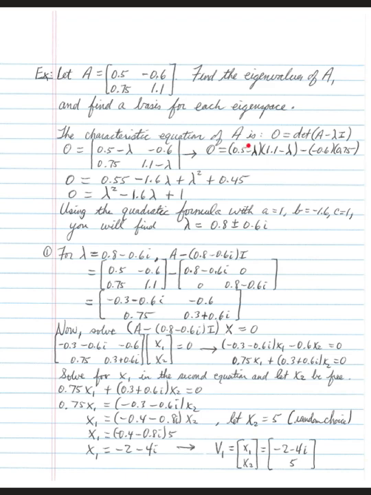If you carefully FOIL and combine like terms, you will get 0.55 minus 1.6 lambda plus lambda squared. This part back here, when you subtract this negative product, it will make a positive 0.45, and you can check with your calculator. Combining 0.55 and 0.45, you get a 1. So in this step, all I did was write all the terms in descending order and combine these two constants.